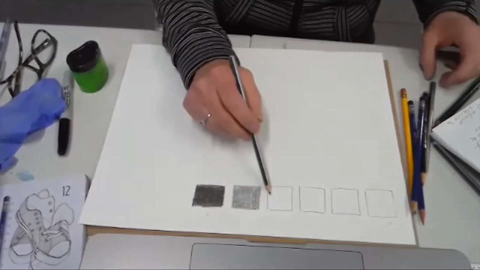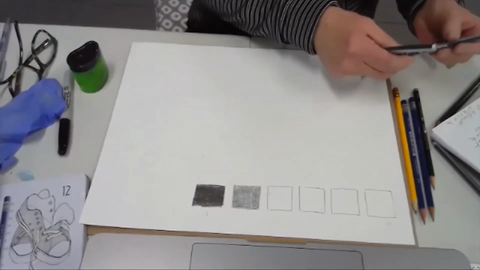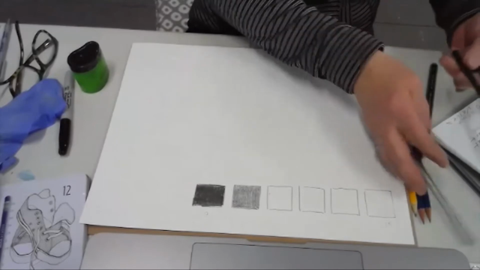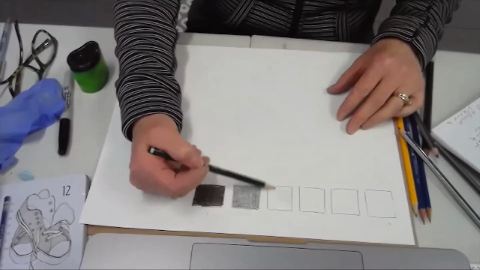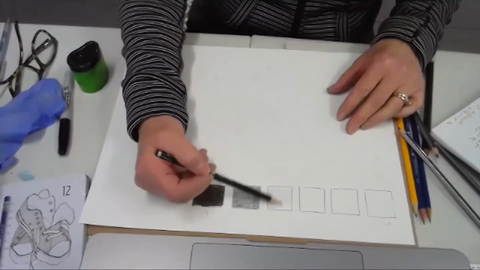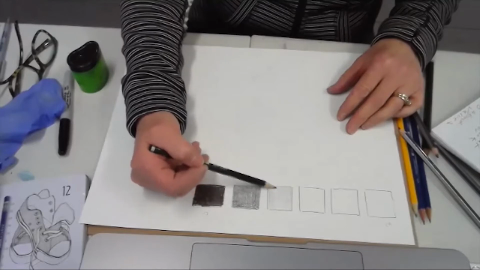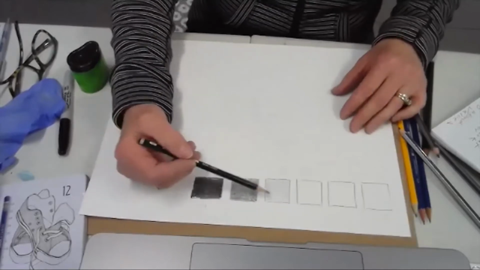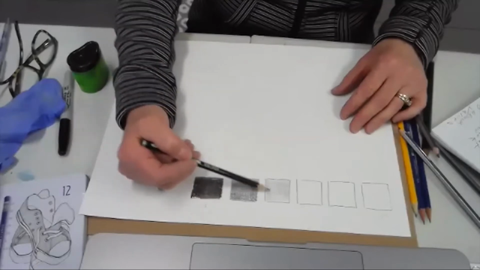Okay, so now the third one here. Well, I used a 4B. Maybe I have a 3B here. Or I can just lighten up on my pressure. Okay, let's try this. Again, start off light. You can always make things darker. And I might find after this is all done that I want to darken some up. I'm going to darken this up just a little bit, but not as dark as that.